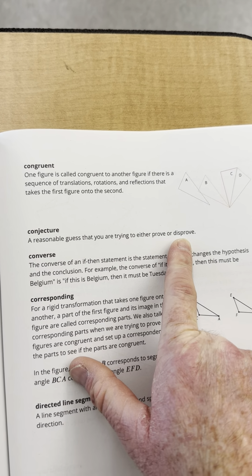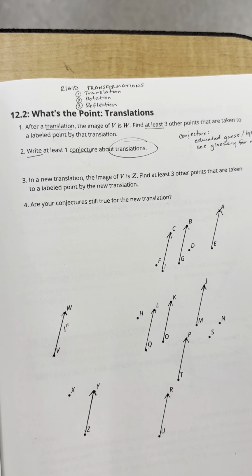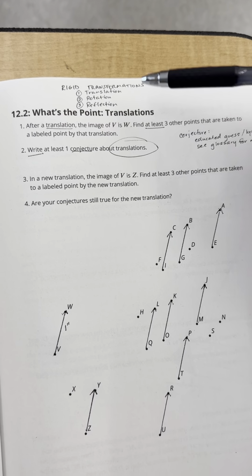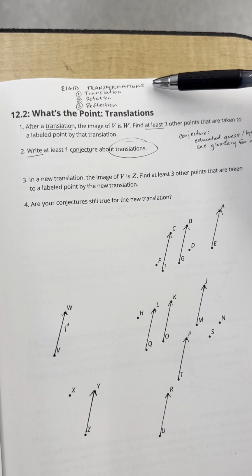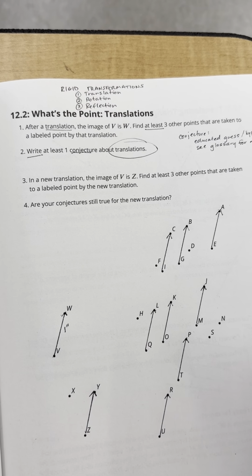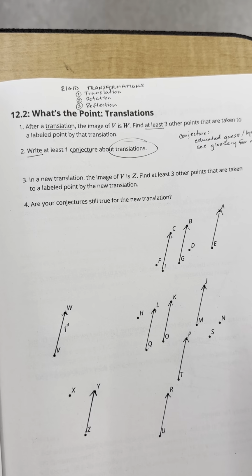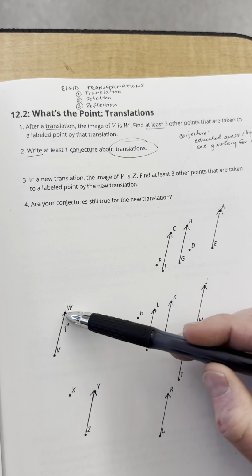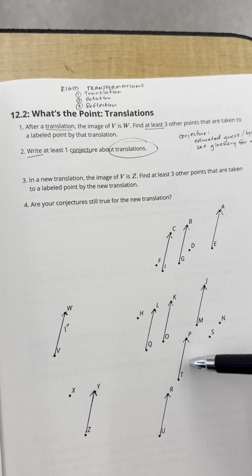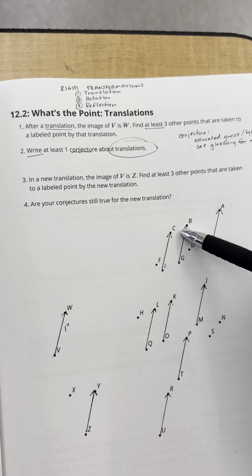Okay, cool. So we gotta make a reasonable guess here. So write at least one reasonable guess about translations. Remember, translation, one of the rigid transformations. So I'm gonna say, looking at all these lines that were translated 1 inch in this direction, they all have a few things in common.